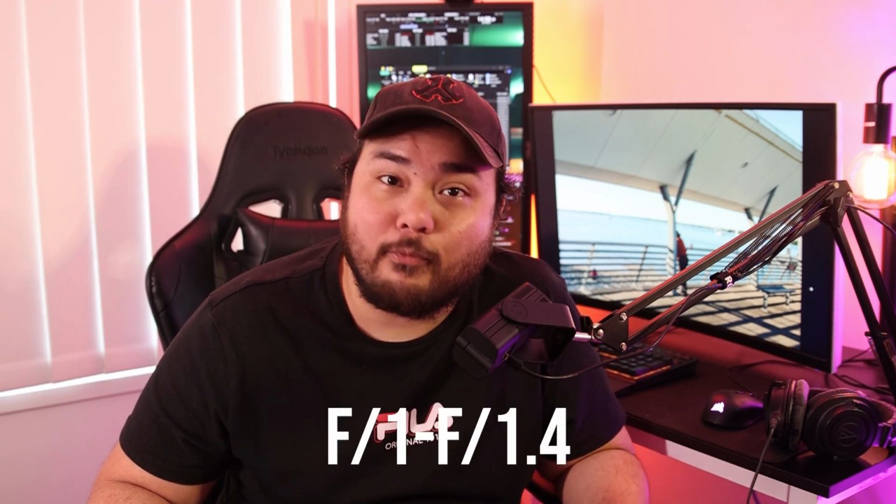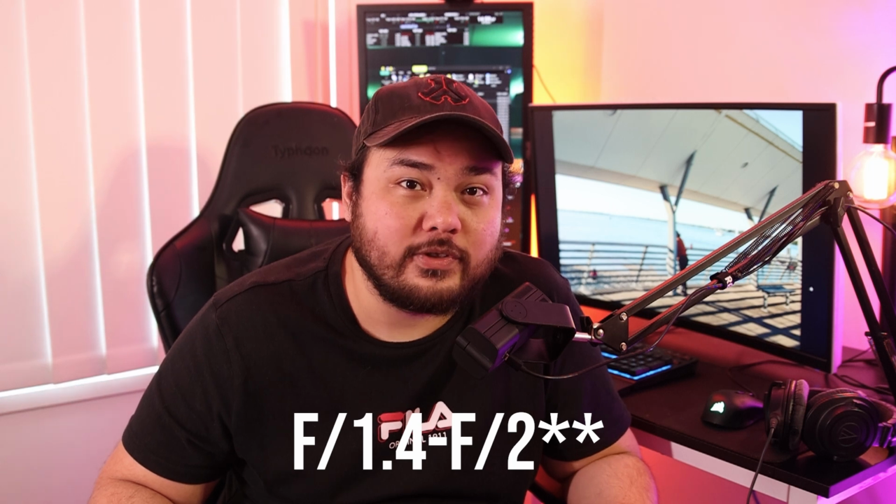For aperture, f1 to f1.4, stop of light. 1.4 to 2, that's a stop. f2 to f2.8, stop. So aperture goes up in multiples of 1.4. Now for some f-stops, it's not exactly 1.4 times what the previous f-stop was. Like f4 to f5.6, that's exactly 1.4 times.